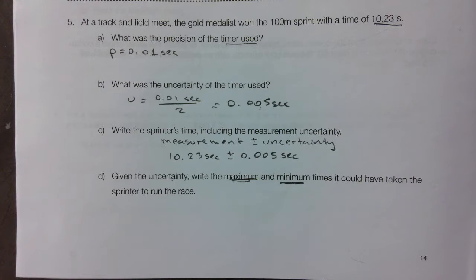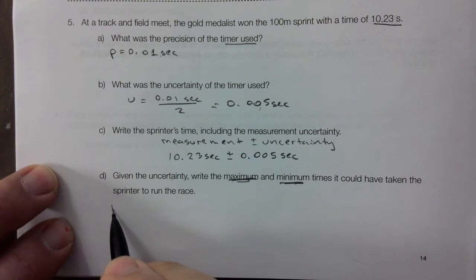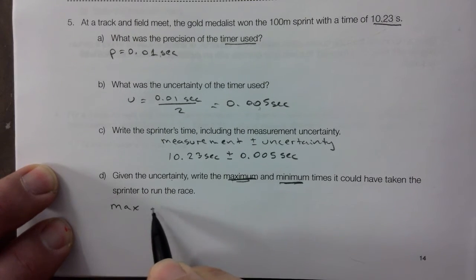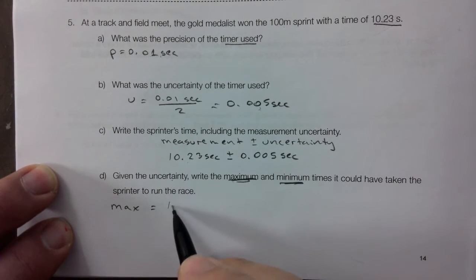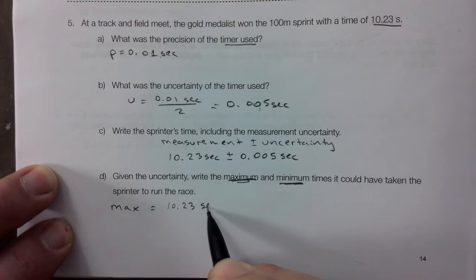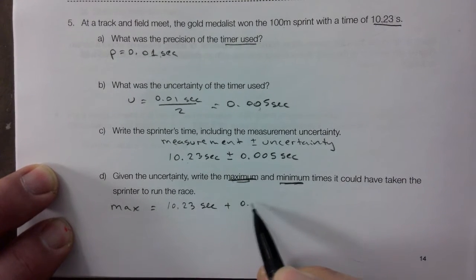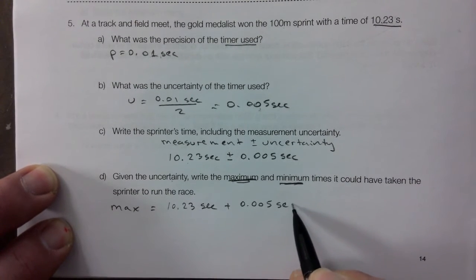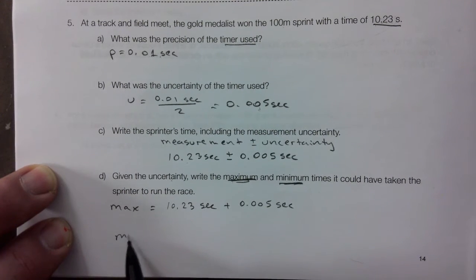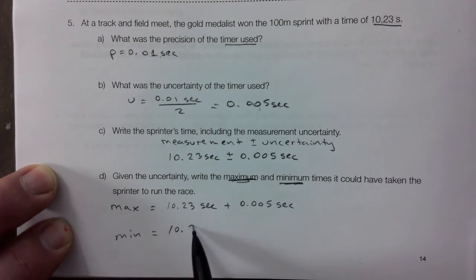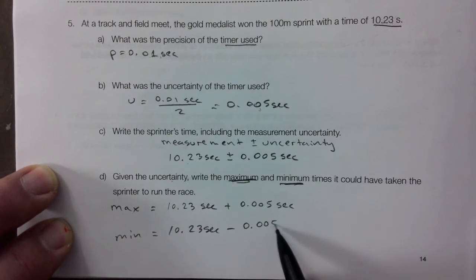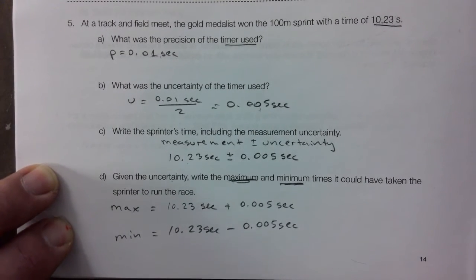So let's go max here. The max, you just take the 10.23 and you just add the uncertainty to it. Never round here, okay? And the min is 10.23 seconds minus 0.005 seconds.